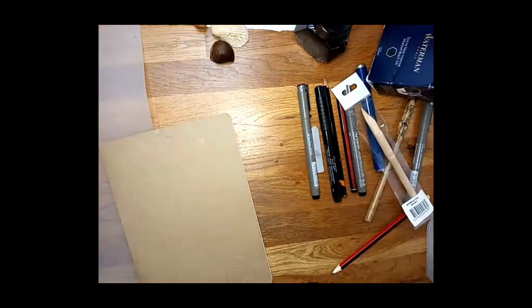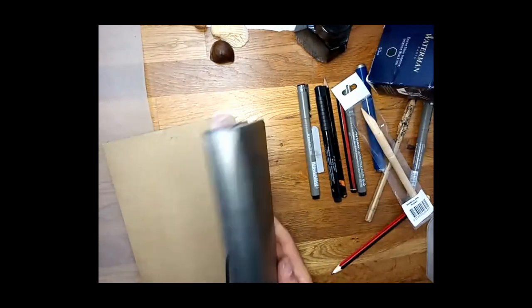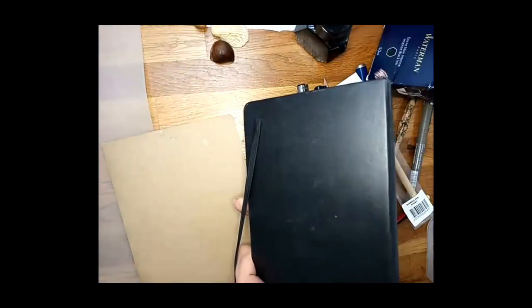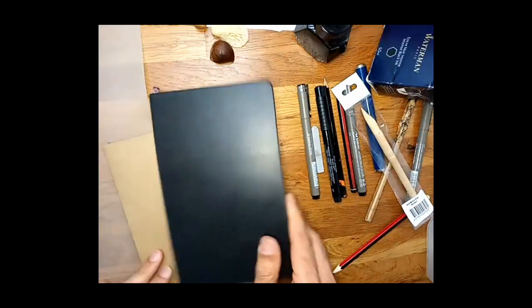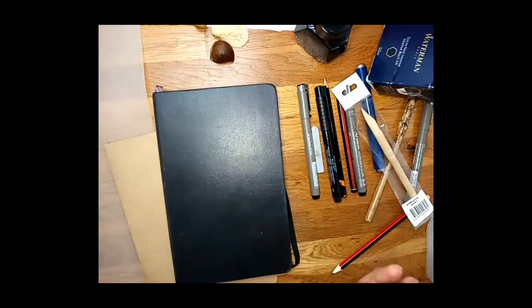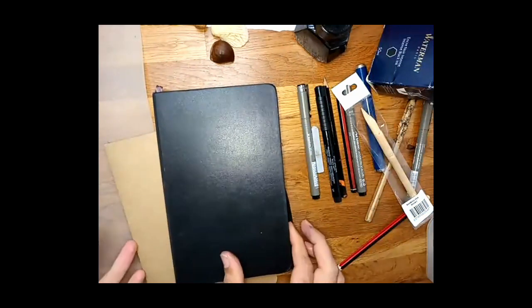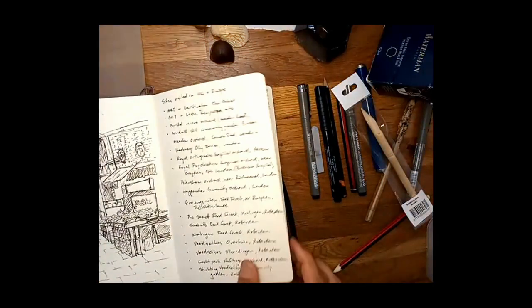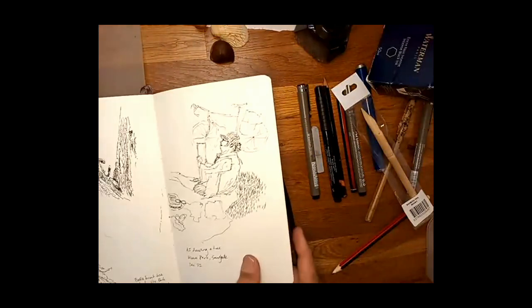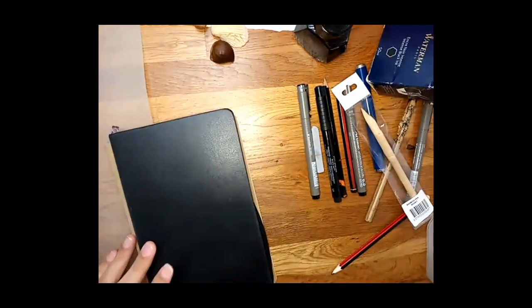Journals, you know, I showed my journal before. This is a lovely Moleskine journal that you can pick up at a bookshop. I think Dymocks in Australia sells Moleskine journals. Really nice to travel around with and draw on.